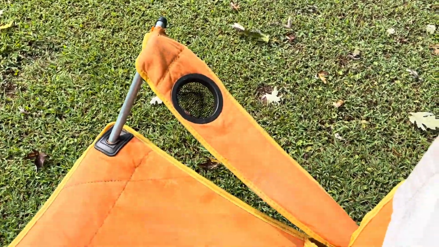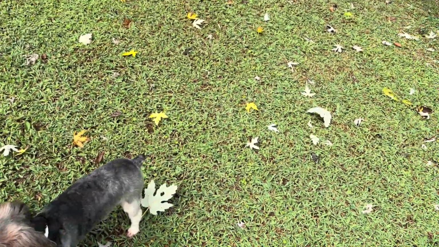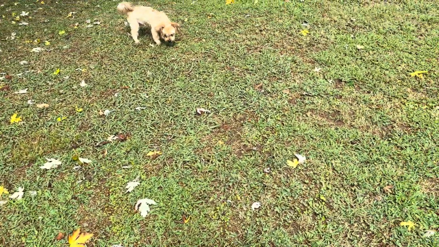Ooh, starting to get a rip in that. That can be somewhat hazardous. We'll let it sit out in the sun a little bit longer.